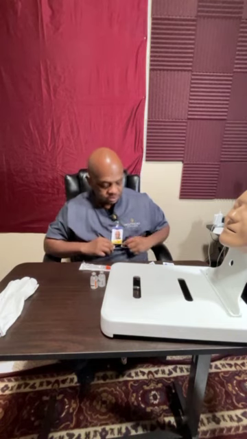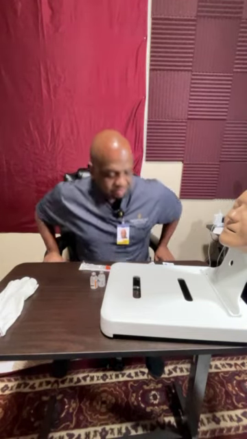The reason why I'm here, I'm going to be performing a video of drawing up insulin. First things first, I am wearing my ID. I am wearing my full uniform, scrubs. And I'm sitting to make sure that I'm seen on camera.